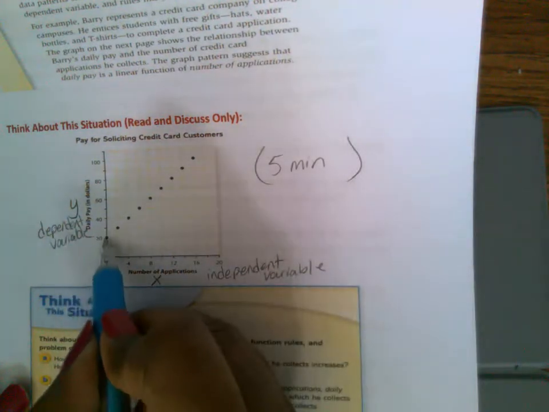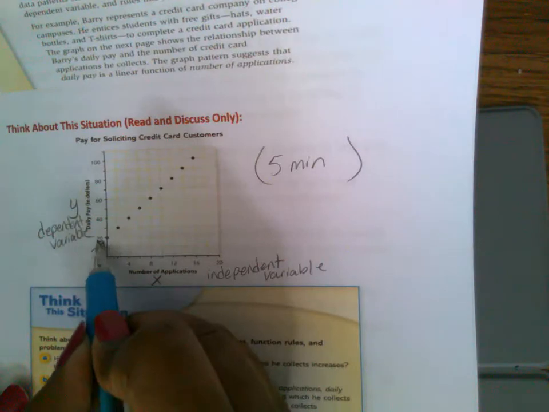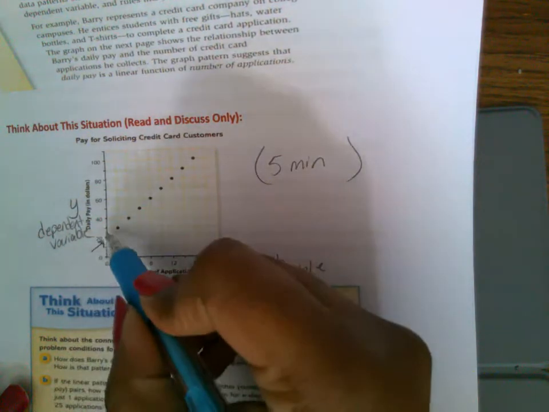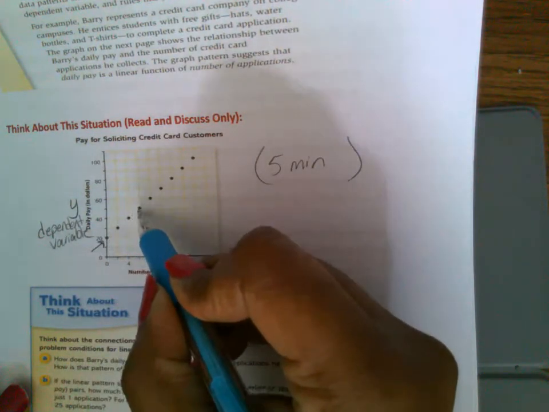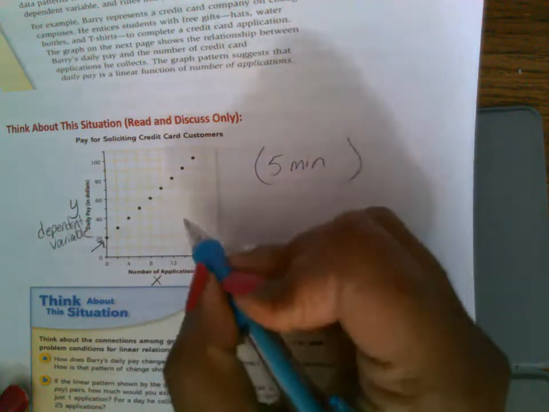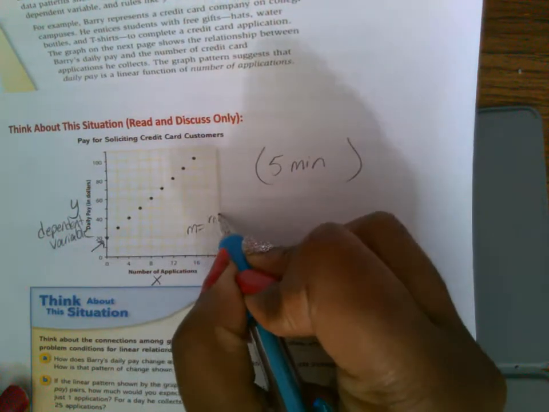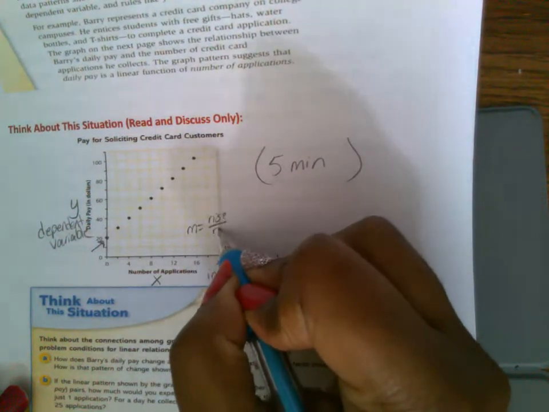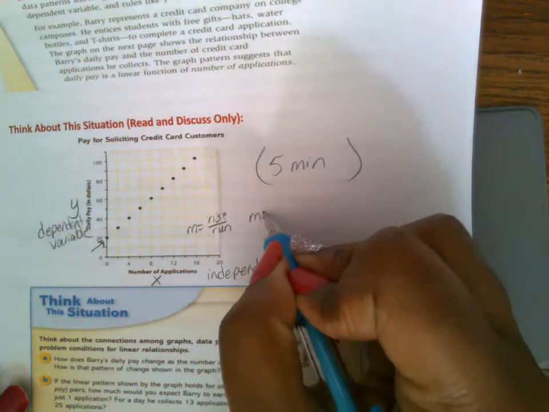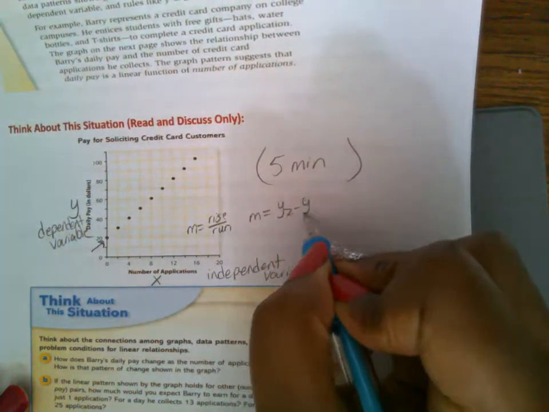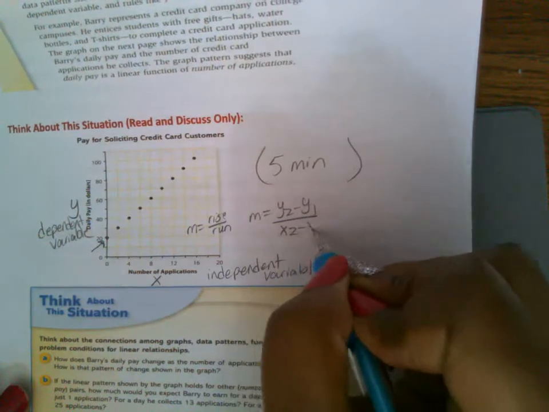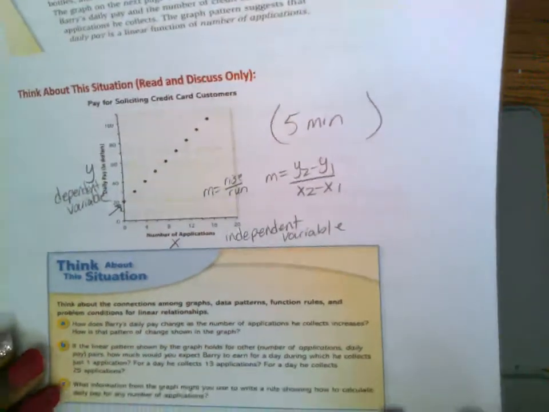Your starting amount is right here. Your slope is your rise over your run. There's two ways to calculate slope. You can use rise over run to calculate slope, or you can use y2 minus y1 over x2 minus x1. Okay?